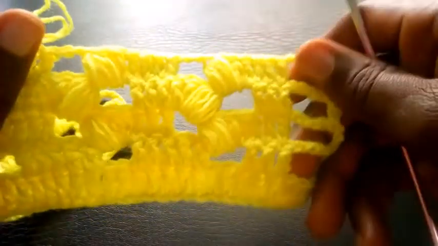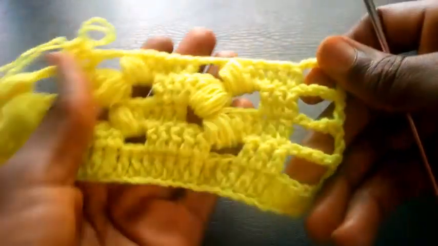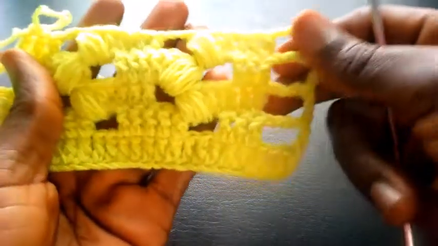So as you can see, this is how I'm going to proceed till I complete this tutorial.